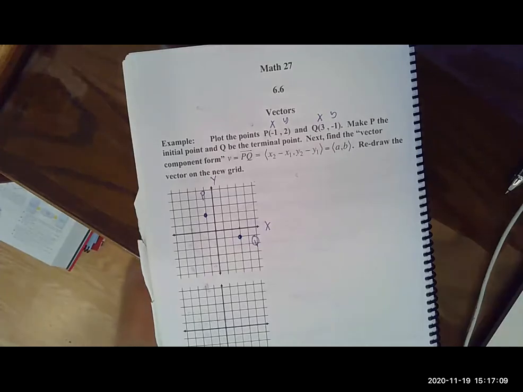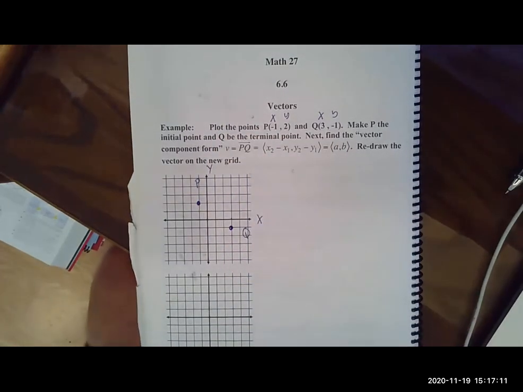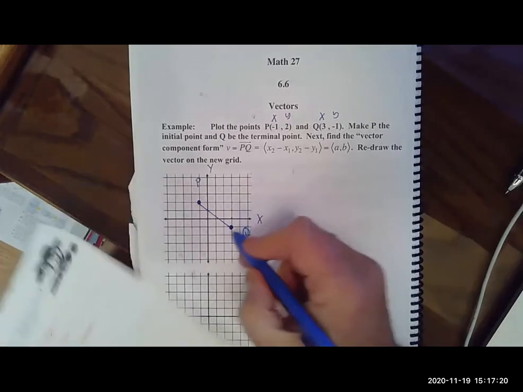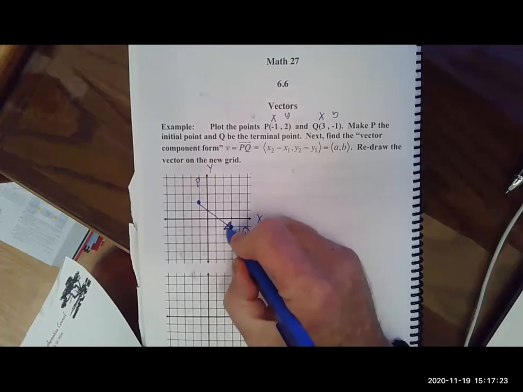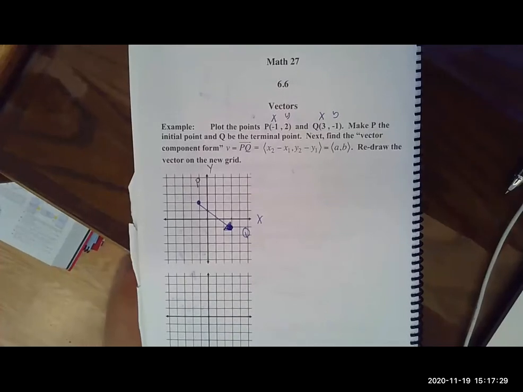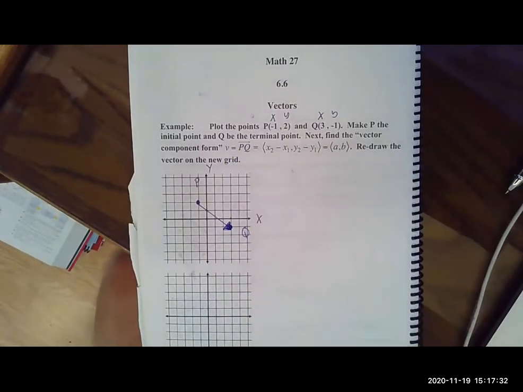Now to draw that, I want to draw it from that. The next thing is I'm going to find what's called a vector V. So the vector variables for our textbook, vector variables are U, V, and W. Now they're just dummy variables.